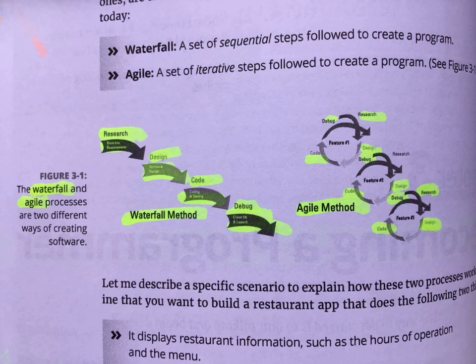Sure, there is a format, right? Yeah, there is methodology always. Here are two of the most popular processes used today. Waterfall. Yes, waterfall. A set of sequential steps followed to create a program. Agile. A set of iterative steps followed to create a program.